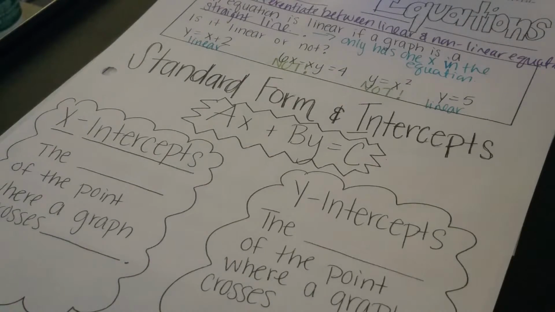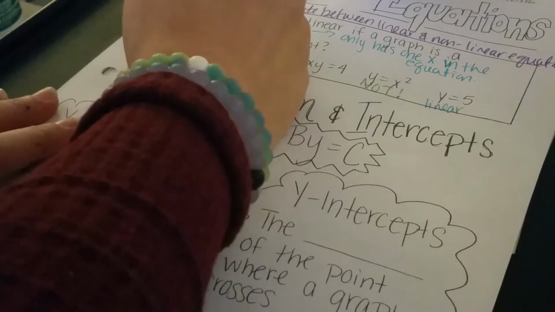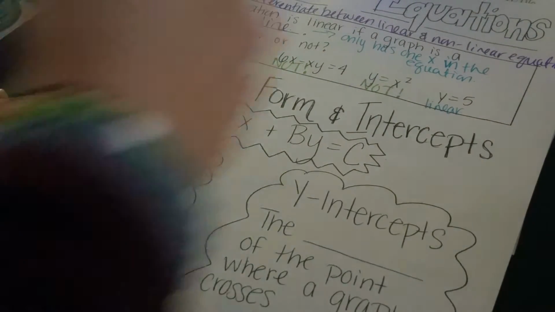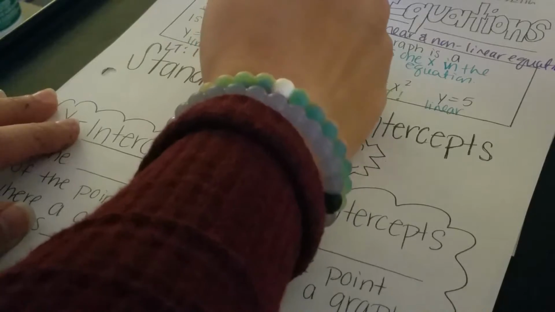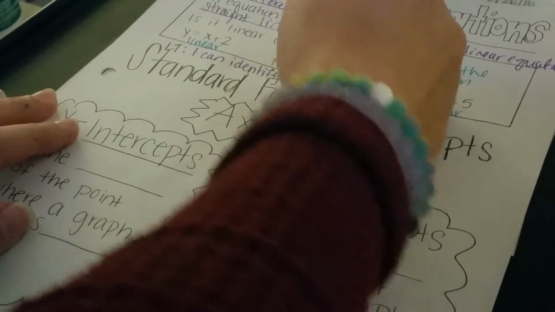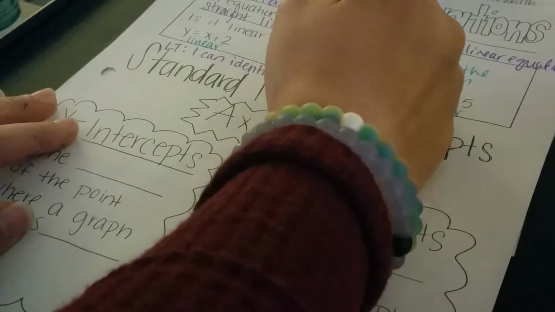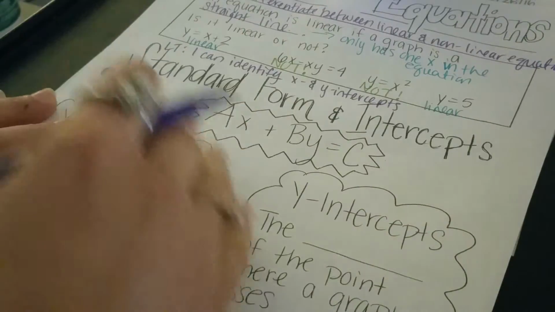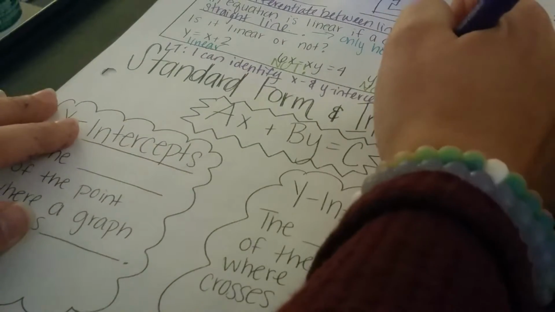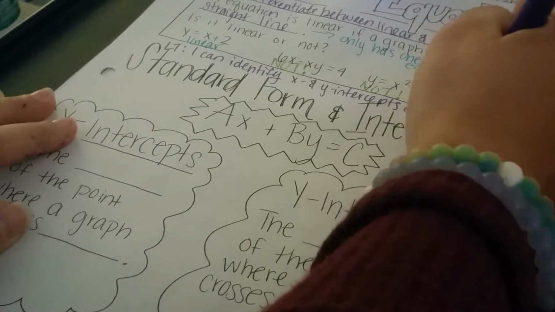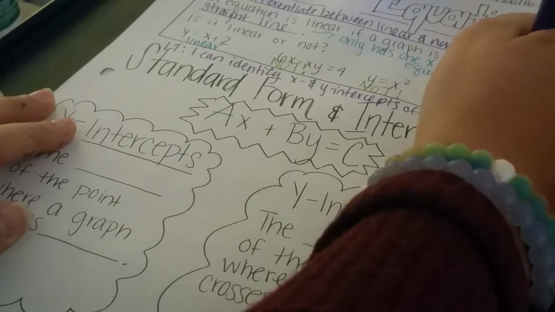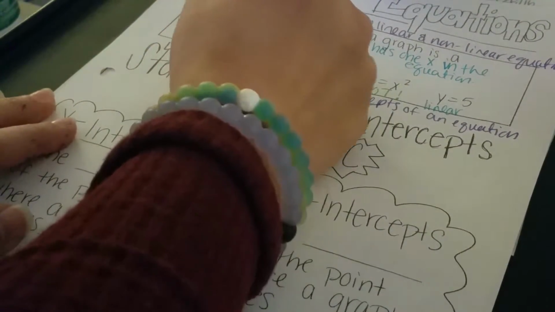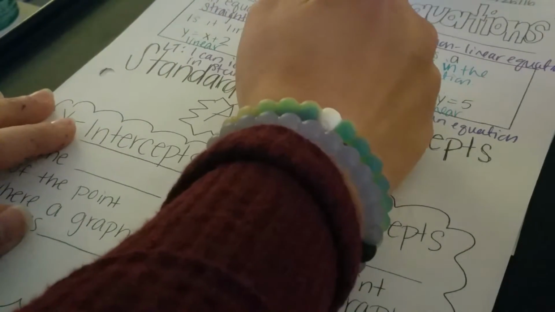It says, I can identify x and y intercepts of an equation in standard form.